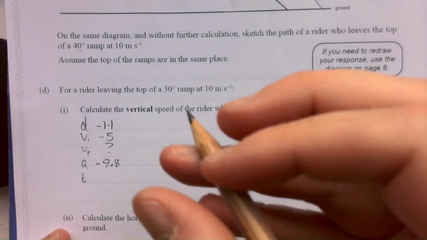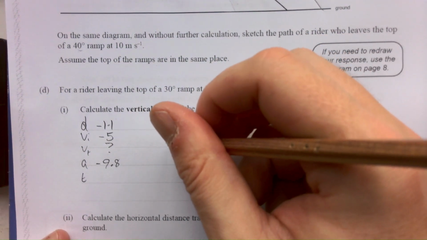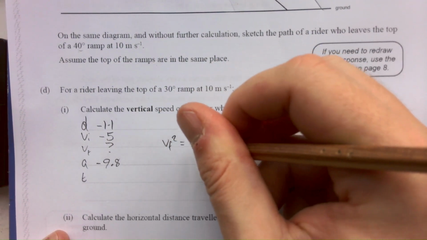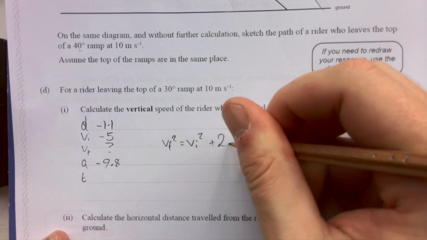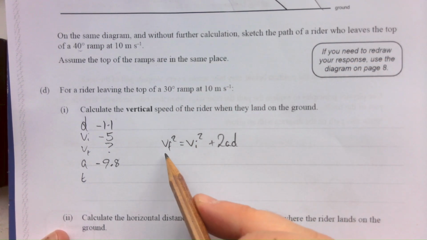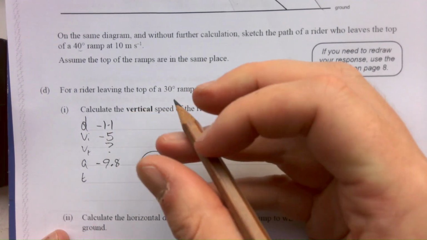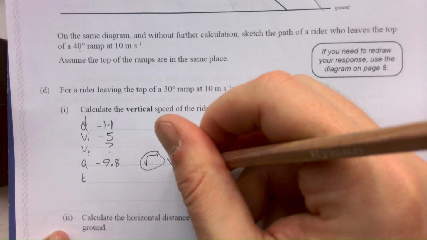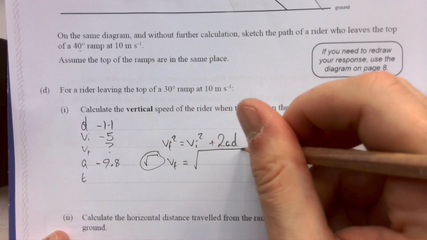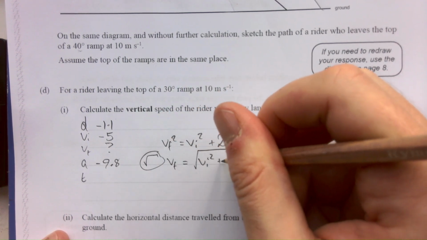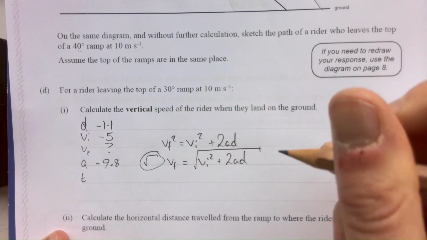Now we want to work out VF. We're going to use the same equation as before: VF squared equals VI squared plus 2AD. But this time we're trying to work out VF, so there's very little rearrangement. Just square root the entirety of both sides to leave VF equal to the square root of VI squared plus 2AD.